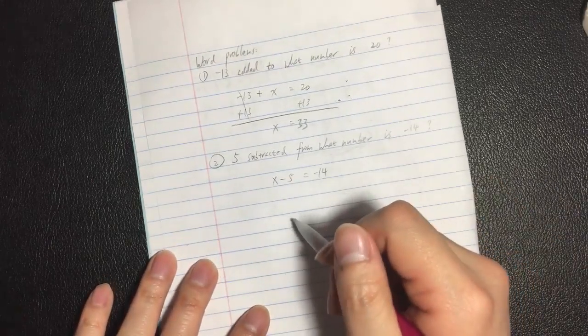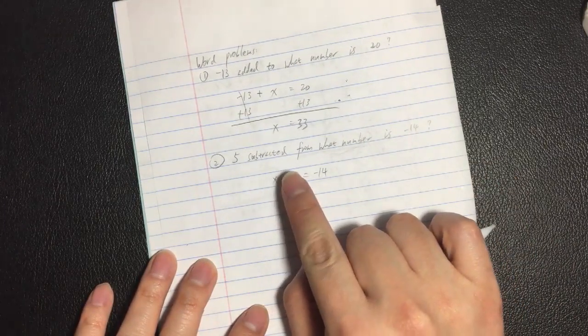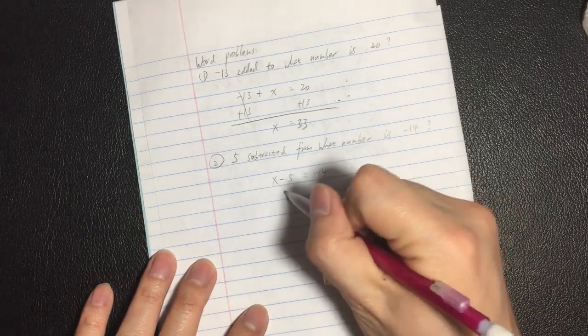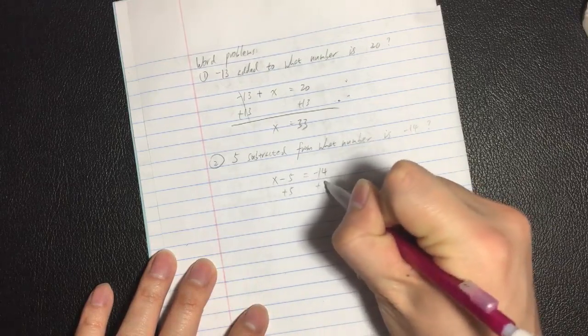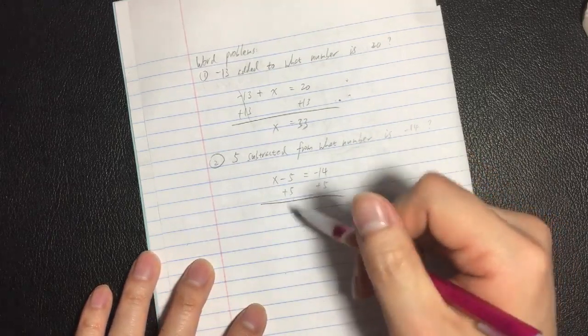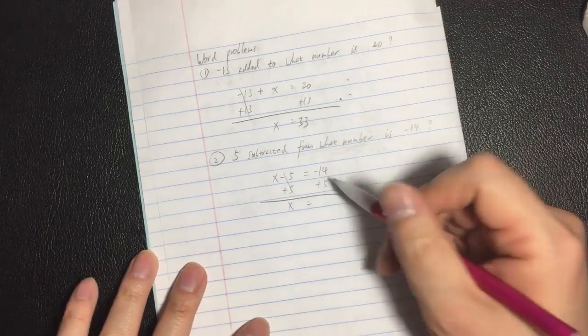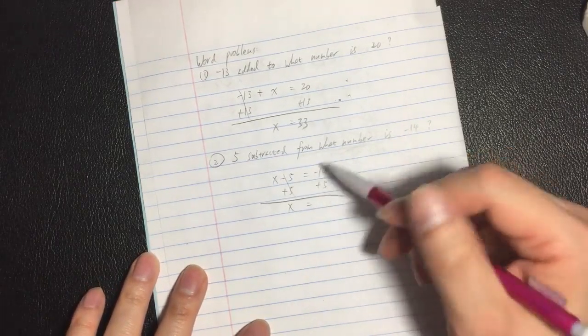Then, in order to get x by itself, we need to eliminate negative 5. So I can add 5 to both sides. On the left side, positive 5 and negative 5 get cancelled, we get x by itself. On the right side, negative 14 plus 5.